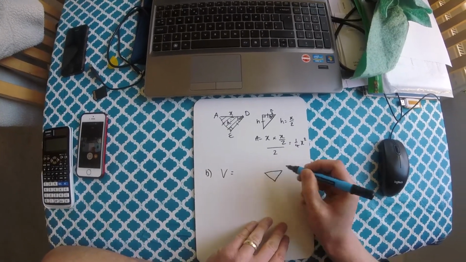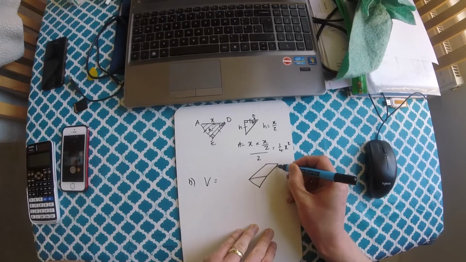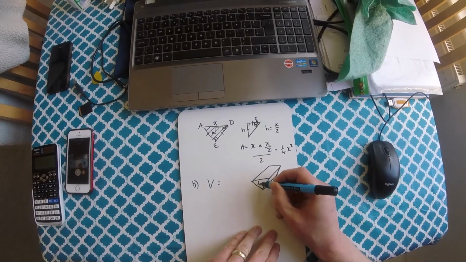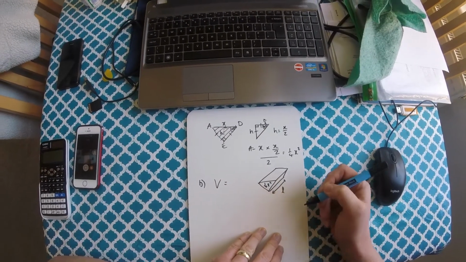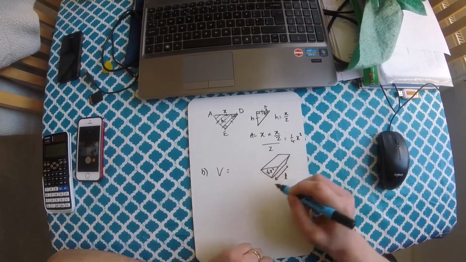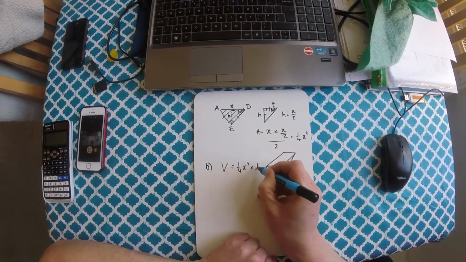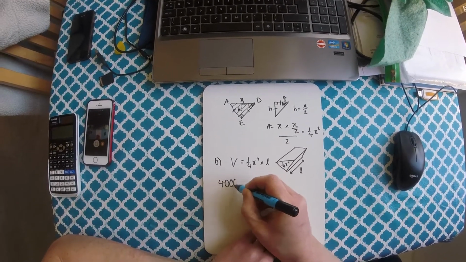Now, here's the thing. Because we get given the volume, we know the area here is a quarter x squared. What I need to couple that with is the length of the container. And I know that a quarter x squared times by the length would give me the volume. The volume is 4,000.